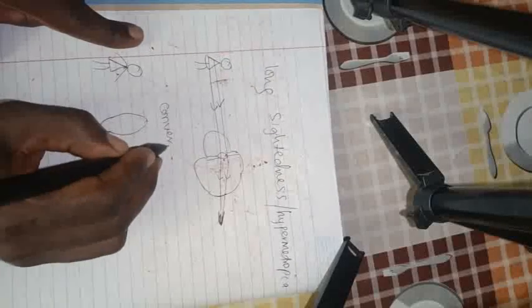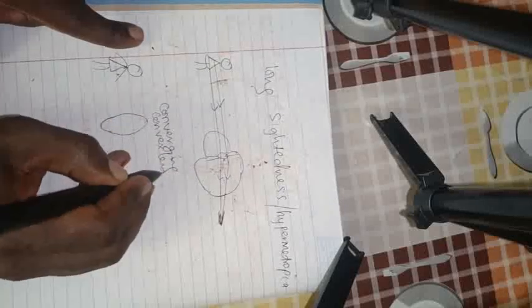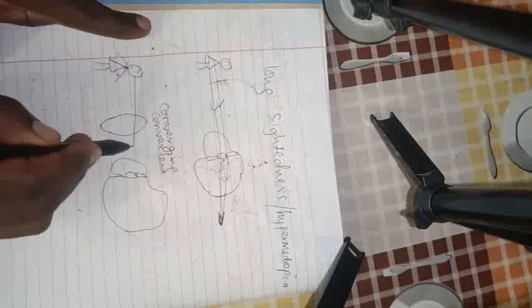You can have what you call a converging or convex lens. This is your eye, with a short eyeball. We have the lens here, which is weak, so it does the convergence.